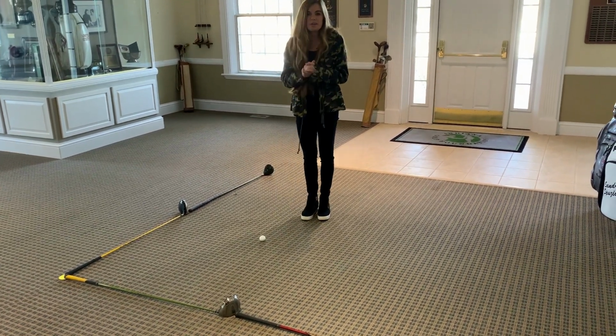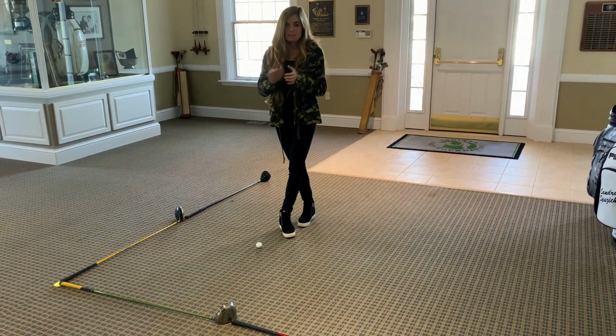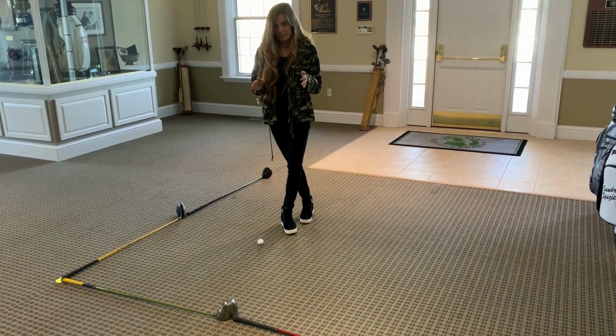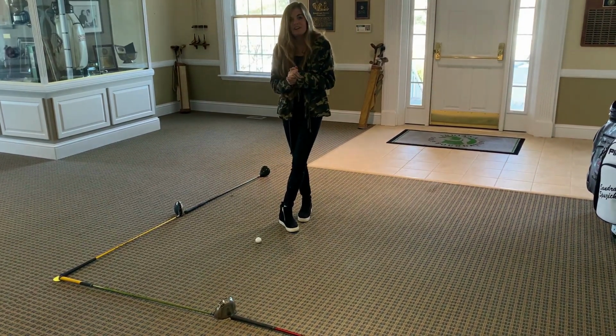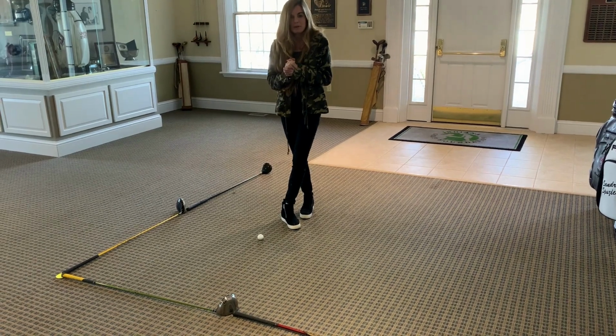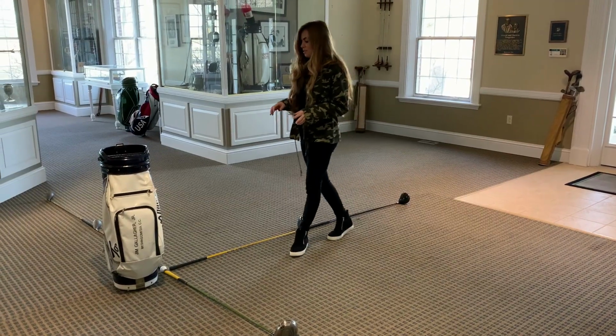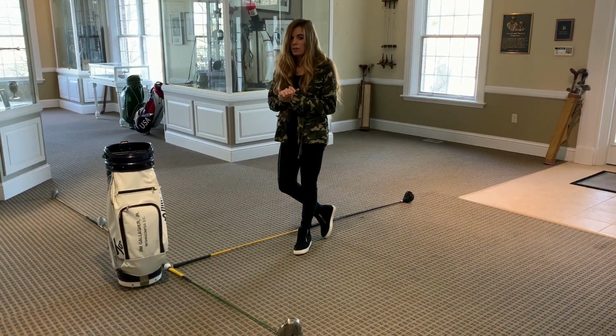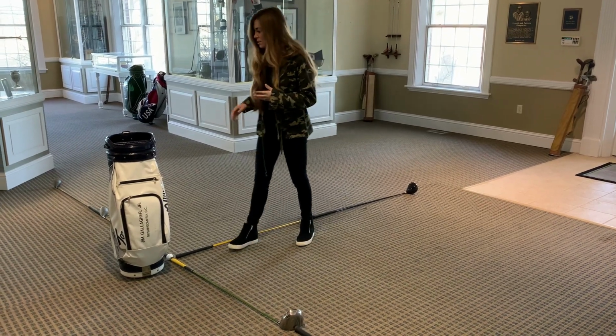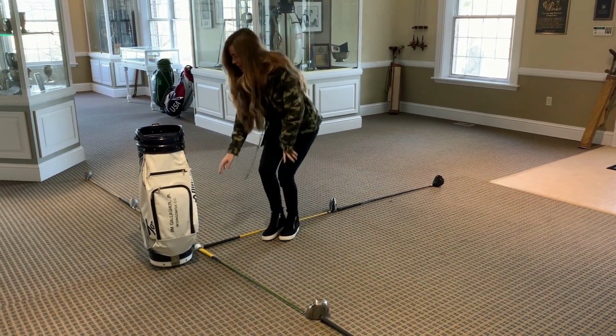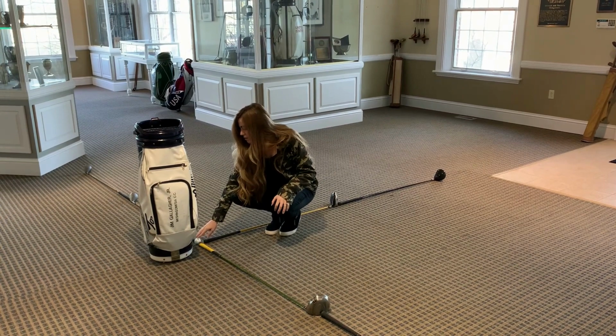There's only 2 times where you do get 2 club lengths. It is for lateral penalty area relief, and also lateral relief for an unplayable ball. Now I'm going to walk you through the lateral relief for an unplayable ball. So as you can tell, let's picture this as a tree, and the ball is right here next to it, and we have no shot.